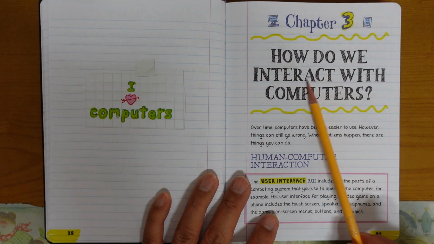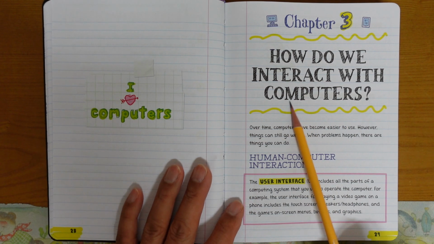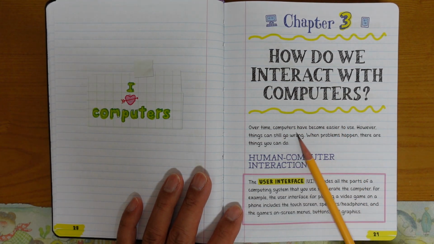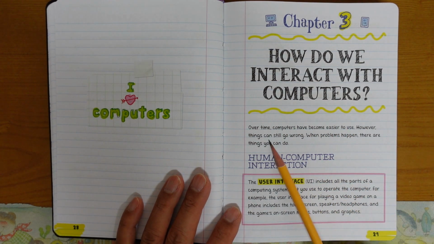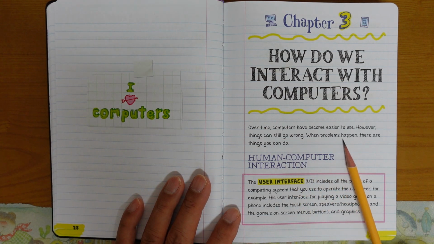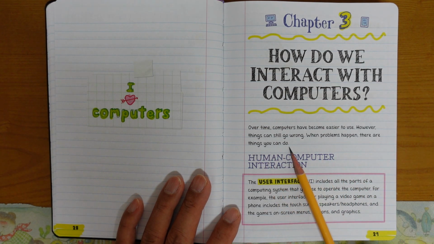Chapter 3. How do we interact with computers? Over time, computers have become easier to use. However, things can still go wrong. When problems happen, there are things you can do. Human-computer interaction.